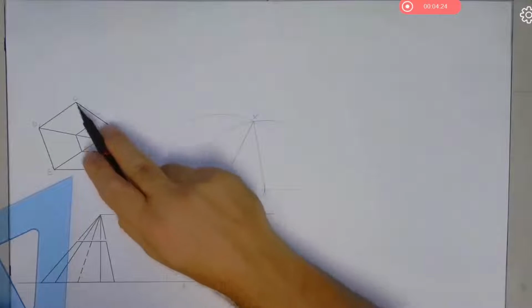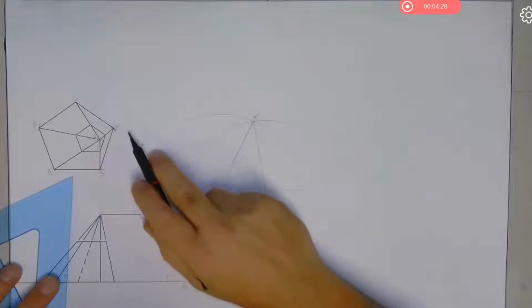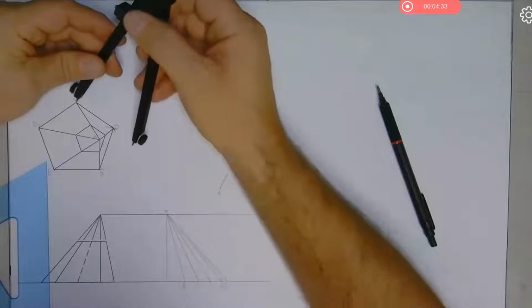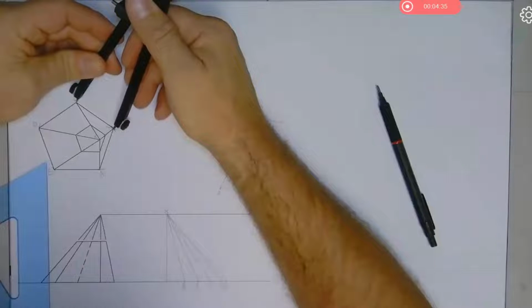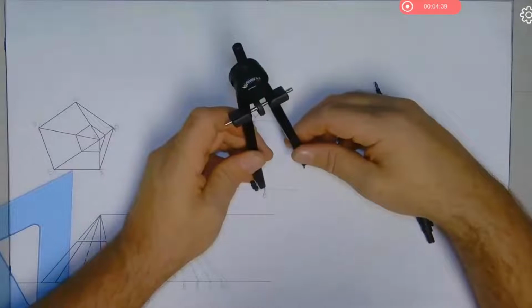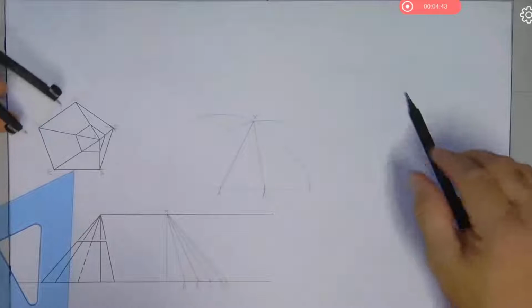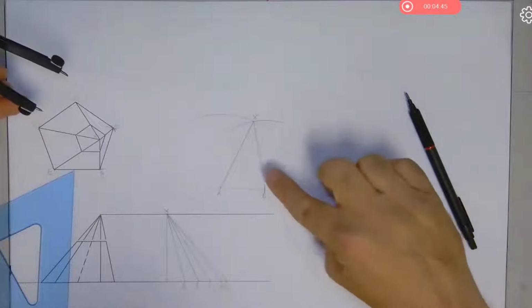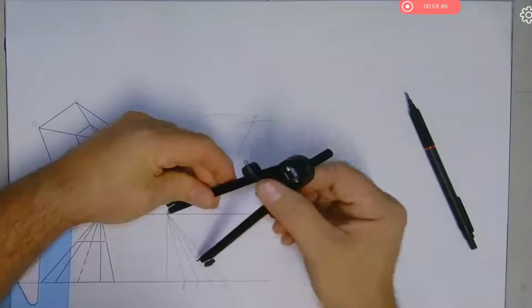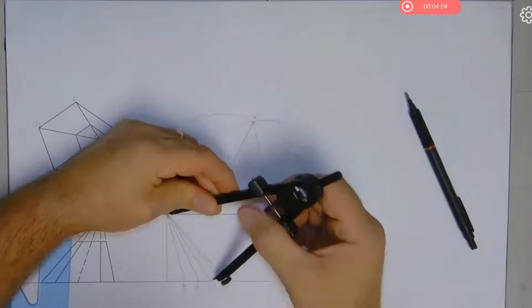Now we're going to do the BCX. We've already got BX. So now we've got to find the distance along the base again, which is the same as this one, right? Draw an arc. And then we're going to find the true length of C to X. So come down to our chart here with the true lengths. Measure off that distance.